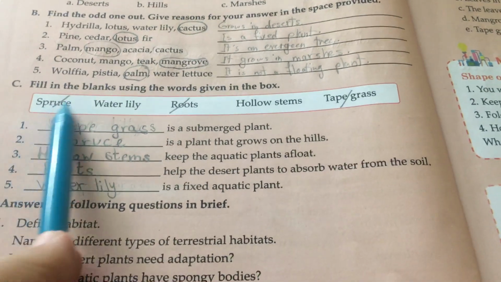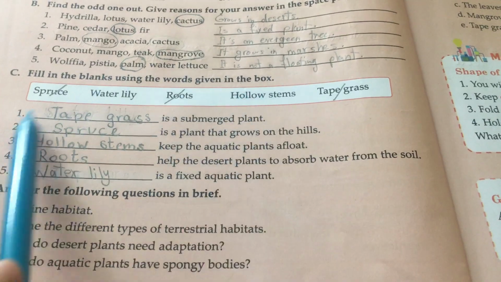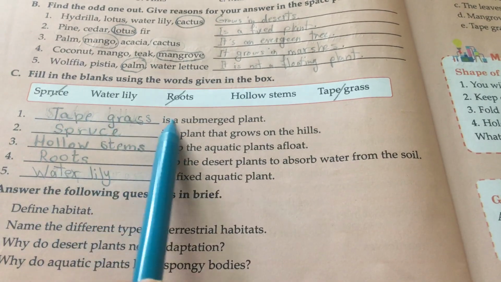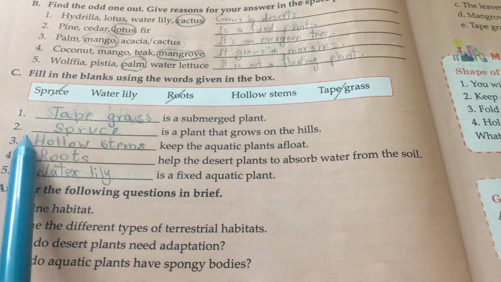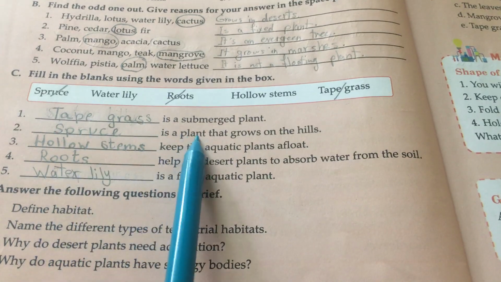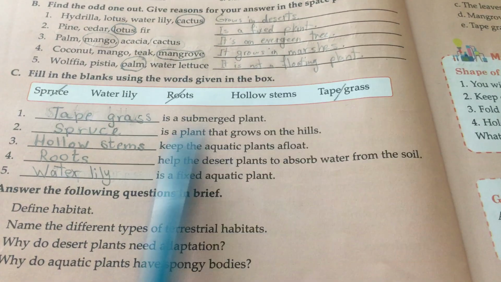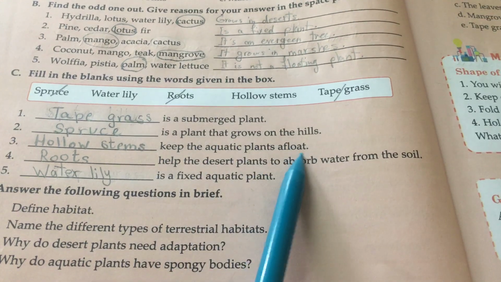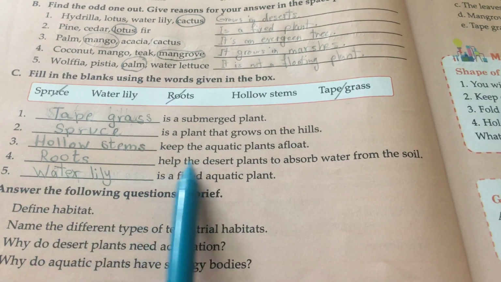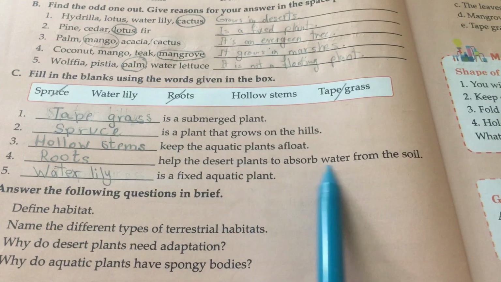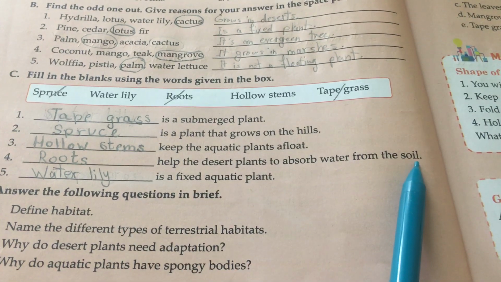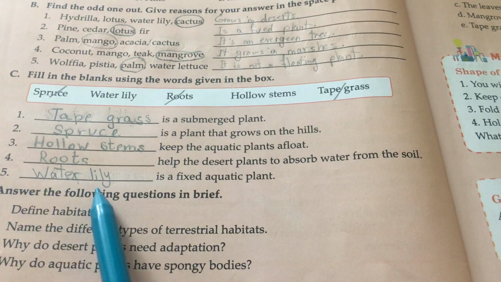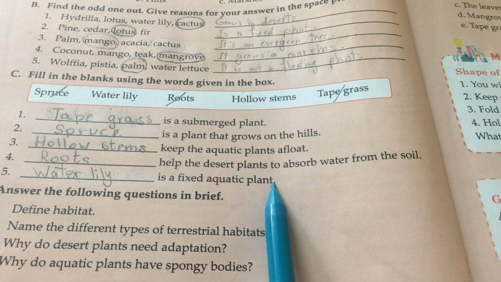C. Fill in the blanks using the words given in the box. Number 1, tape grass is a submerged plant. Number 2, spruce is a plant that grows on the hills. Number 3, hollow stems keep the aquatic plants afloat. Number 4, roots help the desert plants to absorb water from the soil. And the last one, water lily is a fixed aquatic plant.